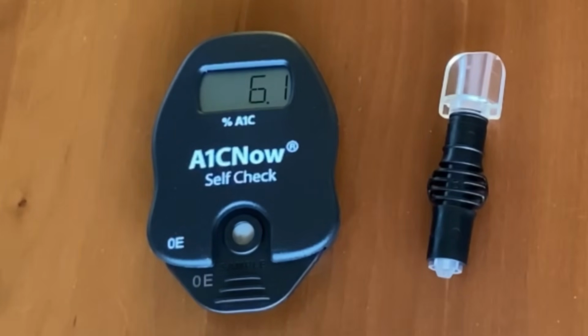So that is my current A1C. The A1C Now kit from Amazon is the cheapest one I've found. If you prefer to go to CVS, the product looks like this, and it's a little bit more expensive. However, most people have a CVS around the corner, so it might be faster to get it that way. So how to pick your test kit? Well, it comes down to how much do you want to pay and how fast do you want it.